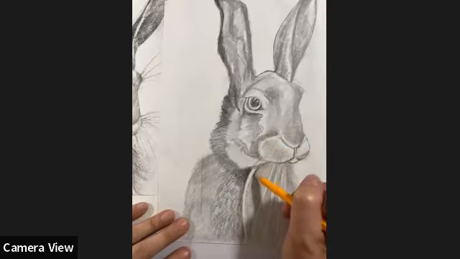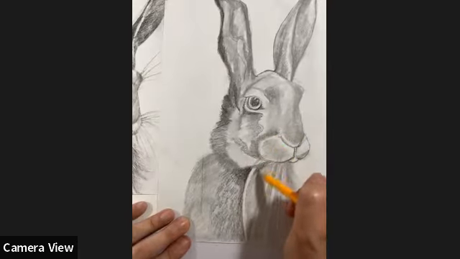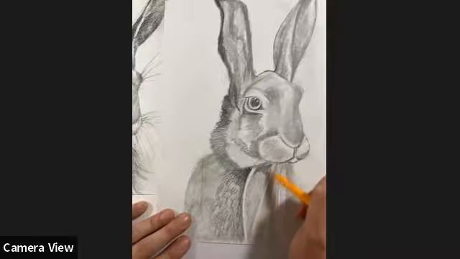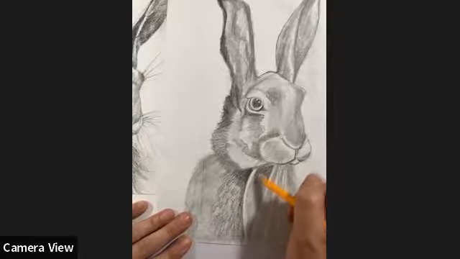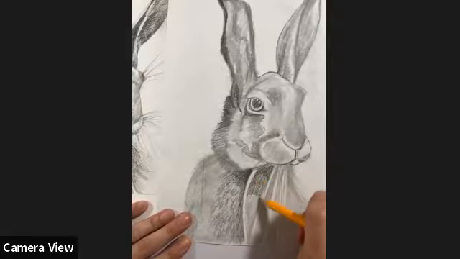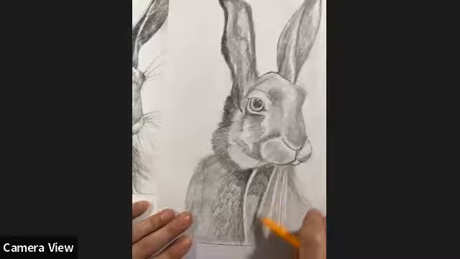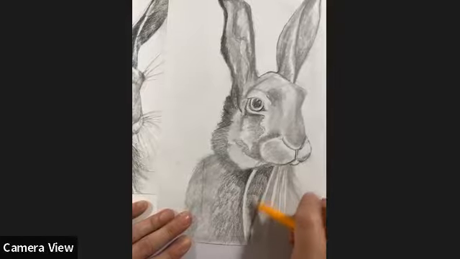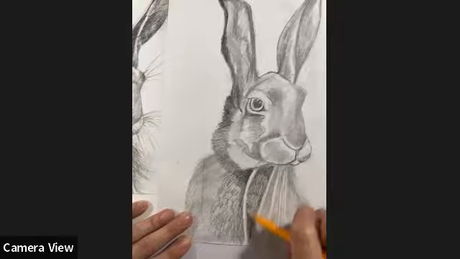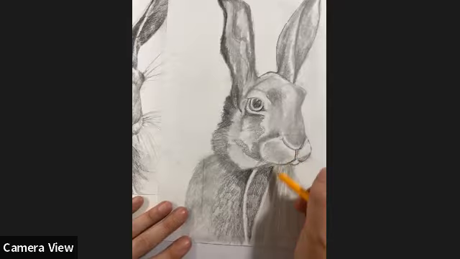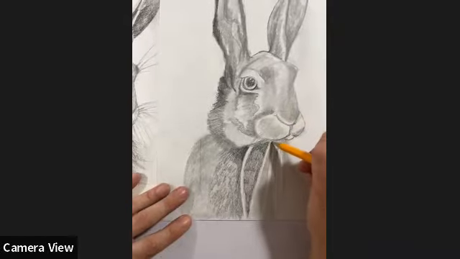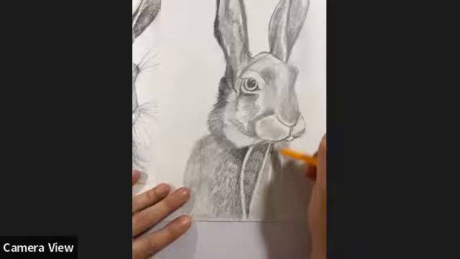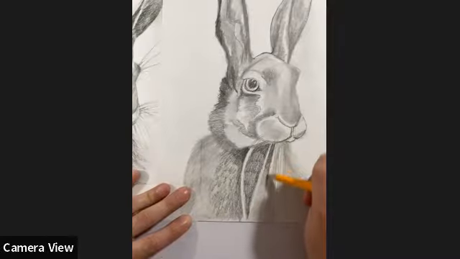So going back up into where the hairs are in this area, you're going to shade along next to the hairs like this. So the space in between the hairs is actually called negative space. So you're going to be shading in between the negative space.